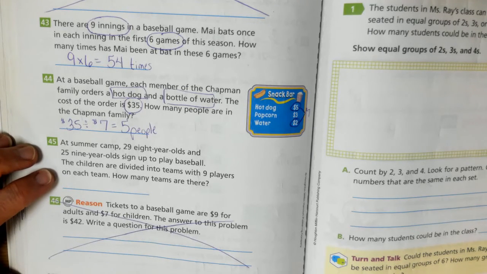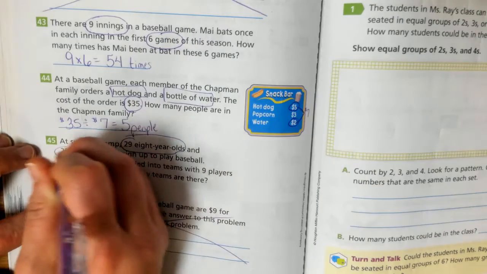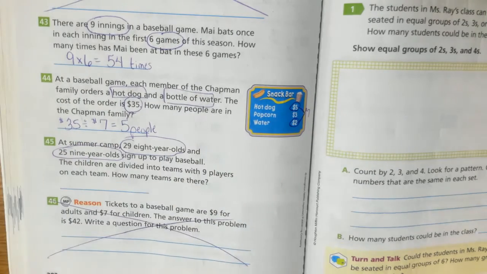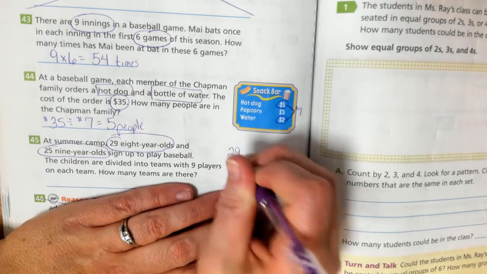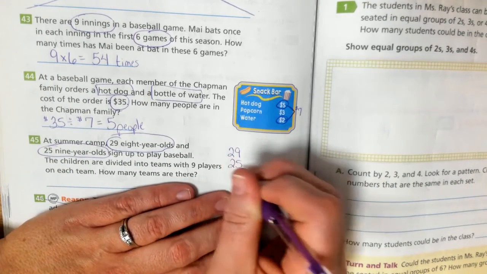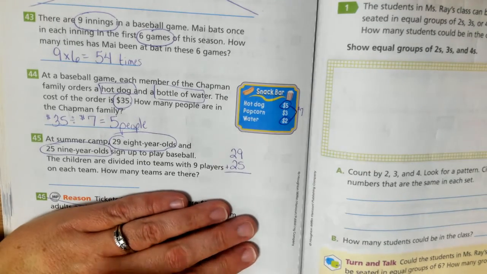At summer camp, 29 8-year-olds and 25 9-year-olds sign up to play baseball. The children are divided into teams with 9 players on each team. How many teams are there? Well, we've got 29 8-year-olds and 25 9-year-olds, and they're all going to be mixed up onto teams. So we need to figure out first how many kids are playing baseball. So we've got to add our 8-year-olds and our 9-year-olds together.